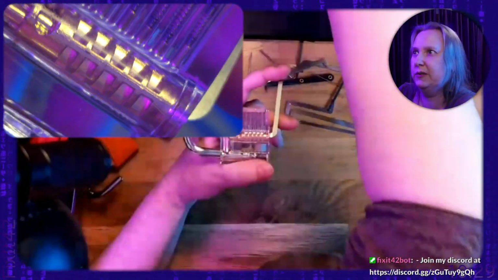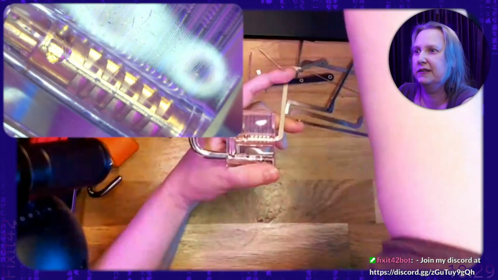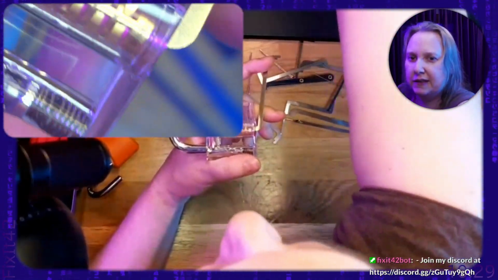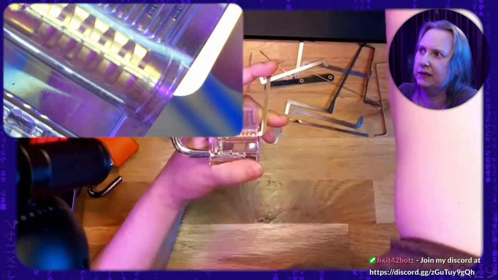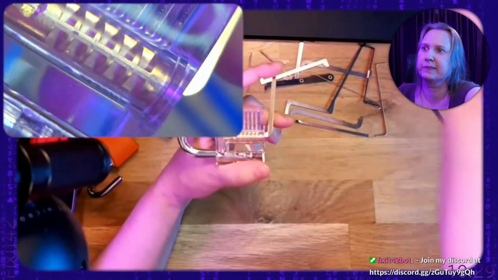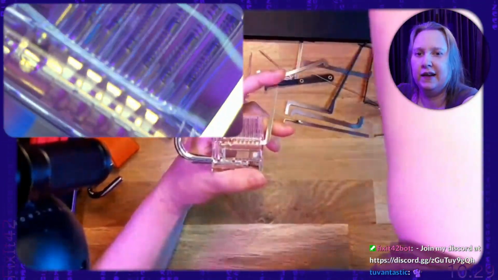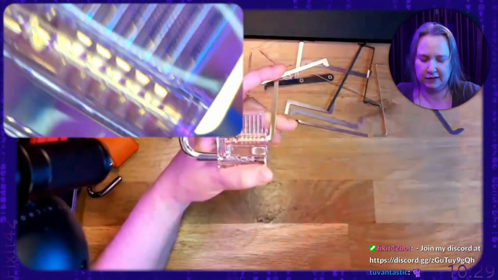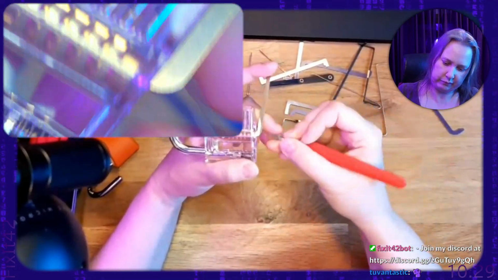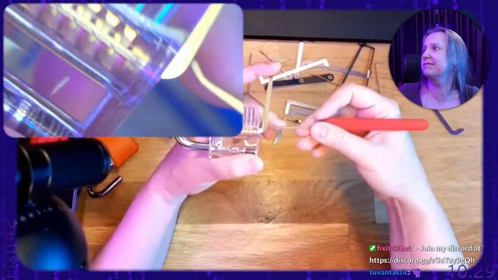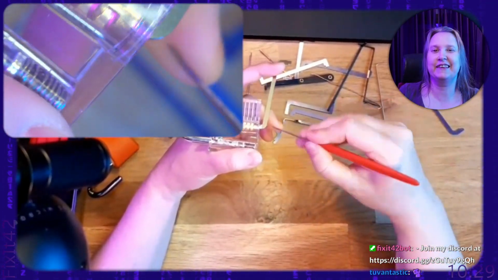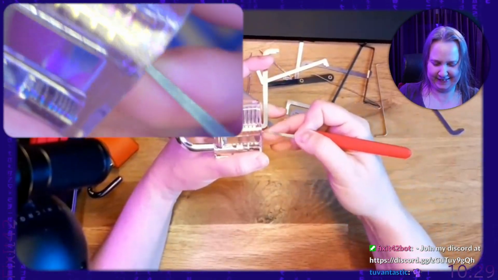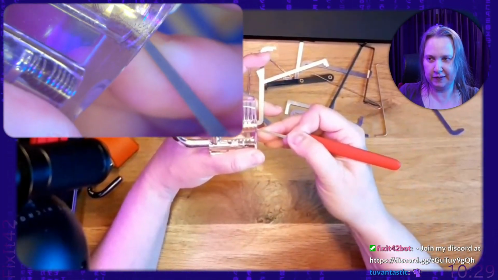Let's see if we turn the light off. Nah, we need some light. Let's see if we lower the light a bit. Why am I messing with the light? Fantastic says, Fix It 42, wave. Hi, Fantastic. Good morning. I don't know your time zone, I think.